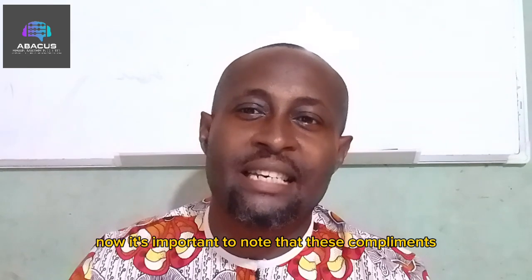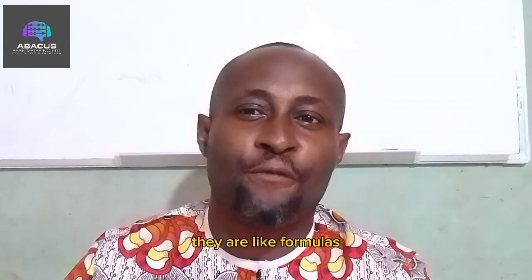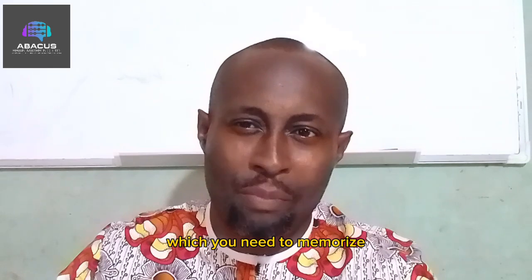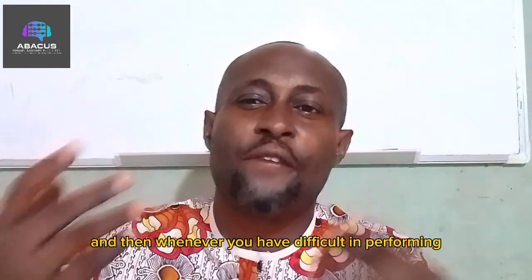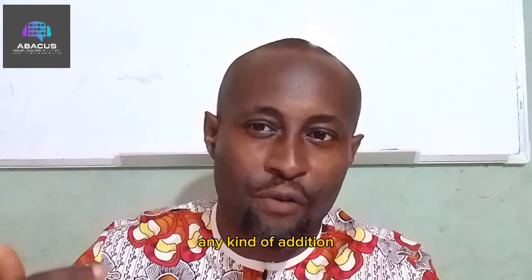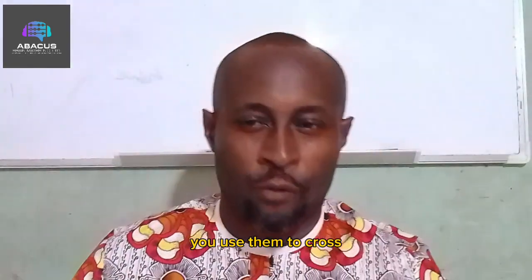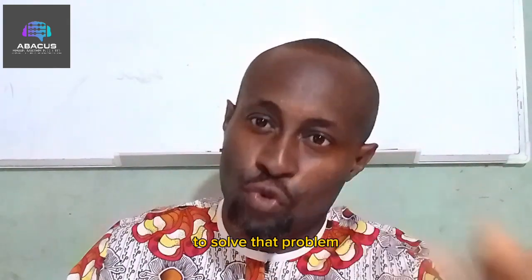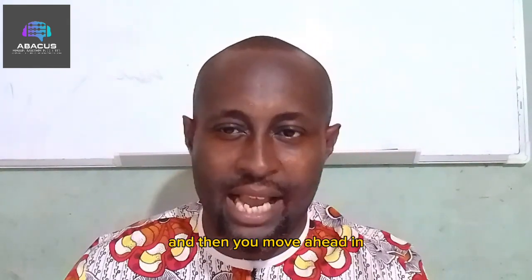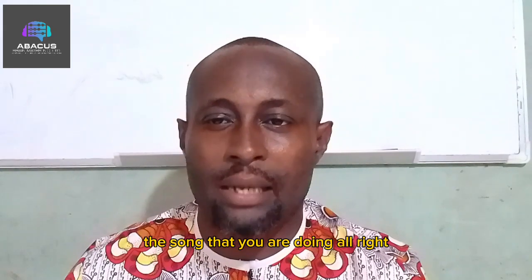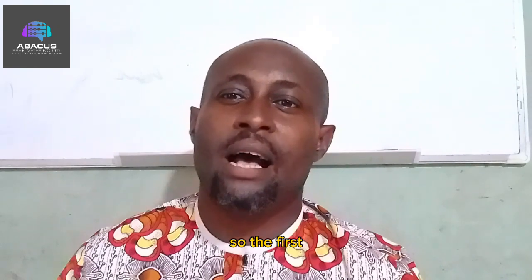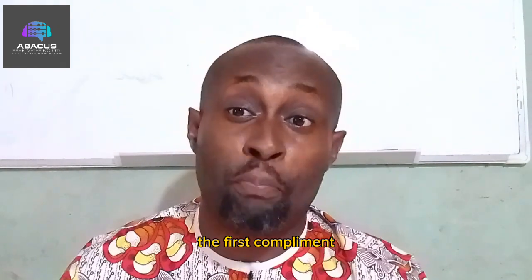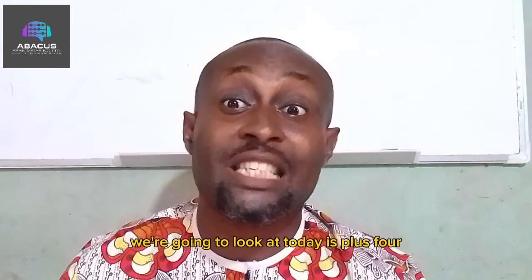Now, it's important to note that these complements are like formulas which you need to memorize. Whenever you have difficulty in performing any kind of addition, you use them to cross, to solve that problem, and then you move ahead in the sum that you are doing. All right, the first complement we're going to look at today is plus 4.